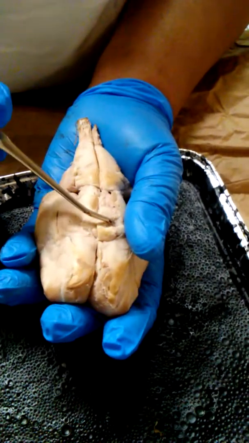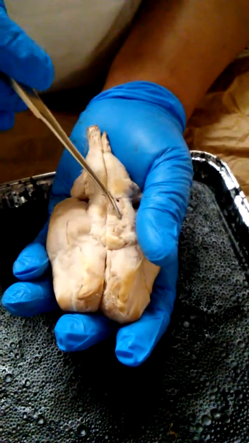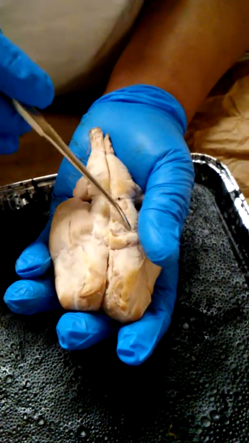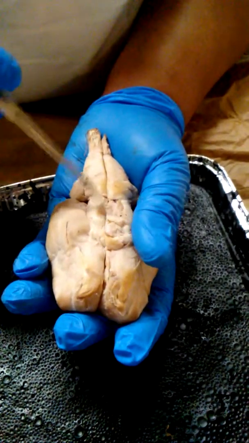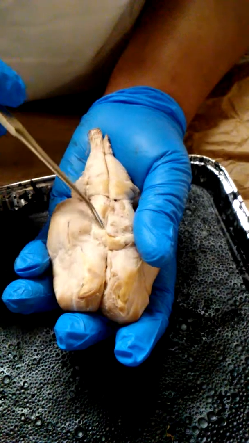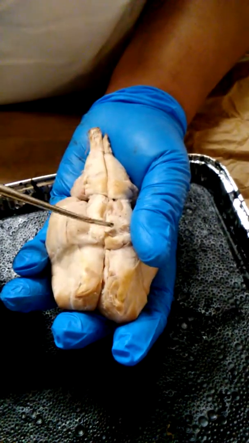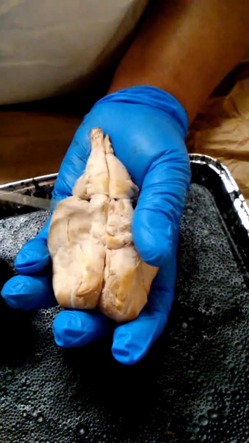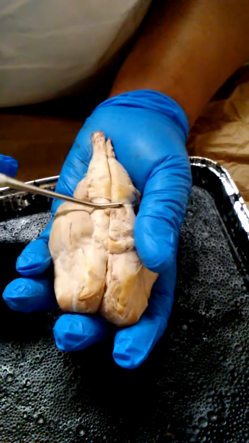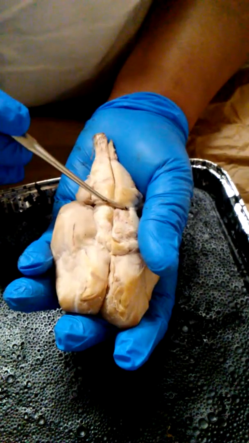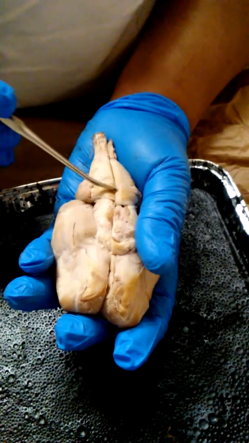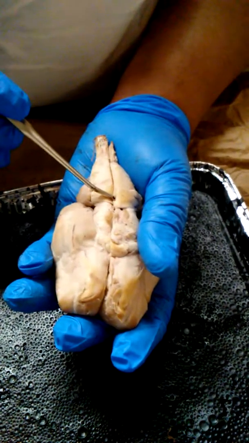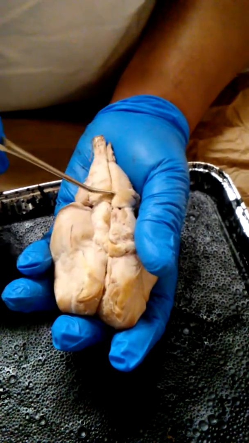And then after the optic chiasm, I have the brainstem right here. The brainstem, which is also the midbrain, is located between the pons and the medulla oblongata. So after the midbrain, I have the pons. The pons is right here, and it helps control our breathing.